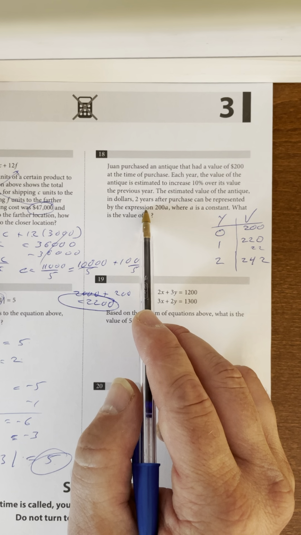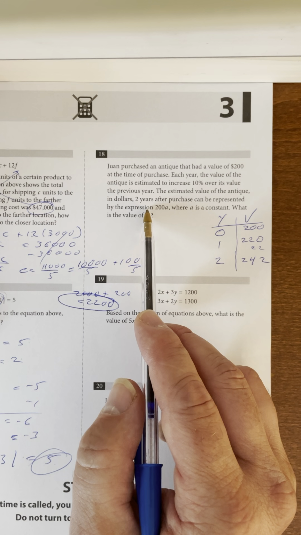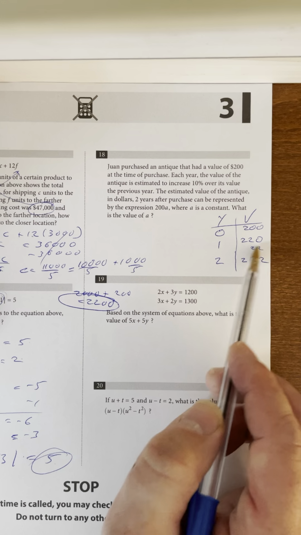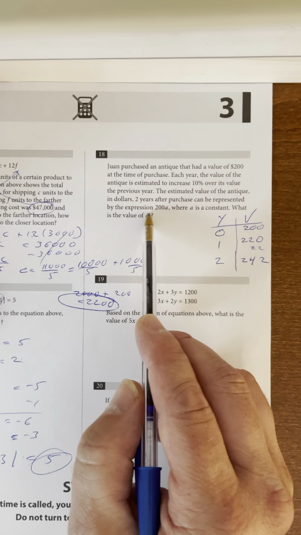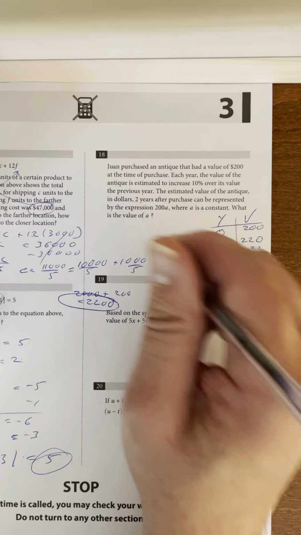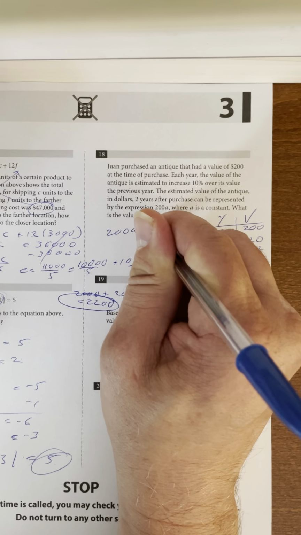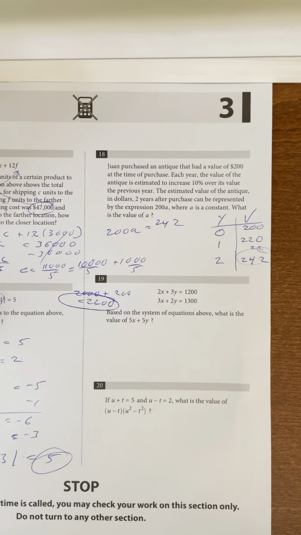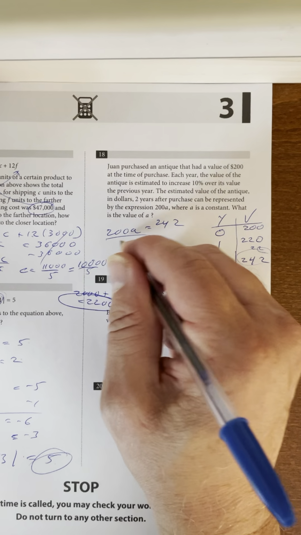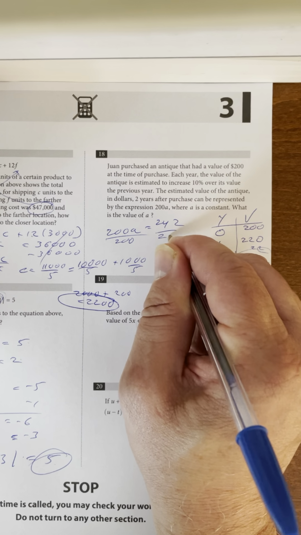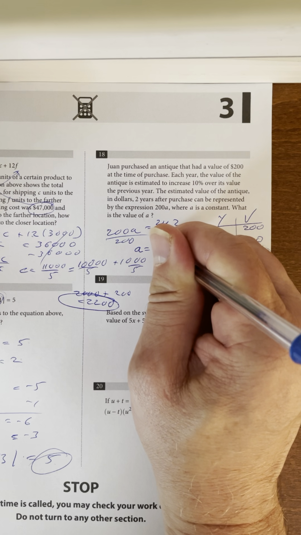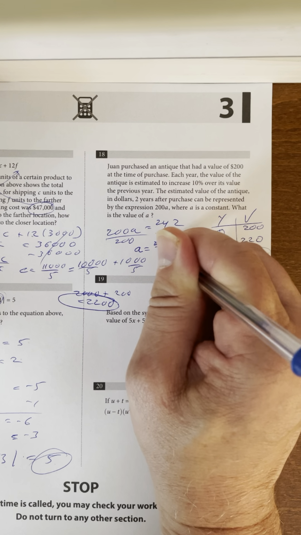Now, there's another part to this. They're saying the value after 2 years, which we just found out is 242, can be represented by the expression 200a. So 200a is equal to 242. What is the value of a? Well, let's divide both sides by 200, and I get a is equal to 242 over 200.